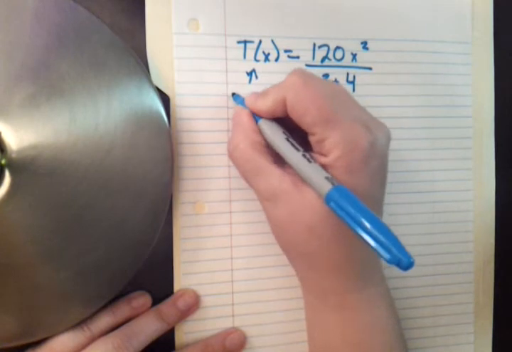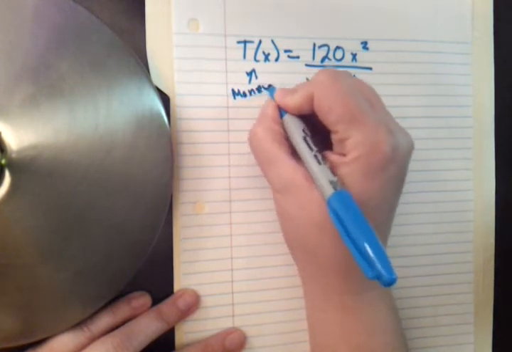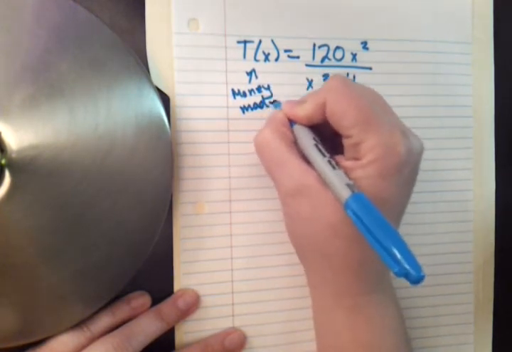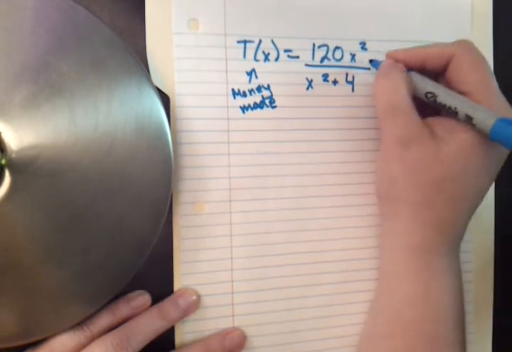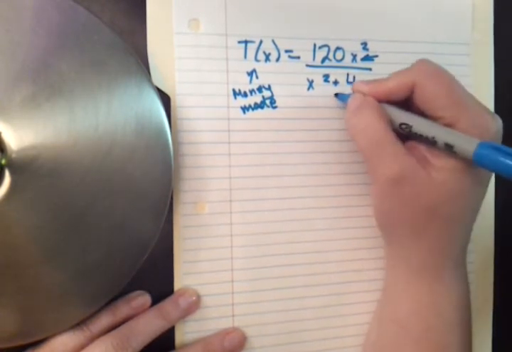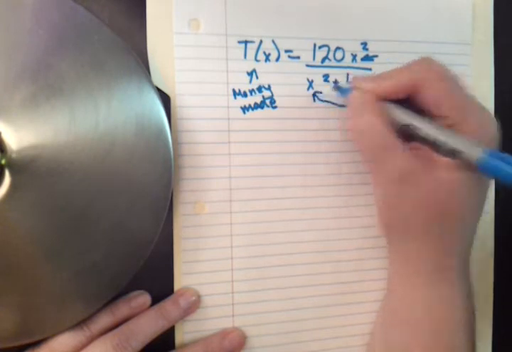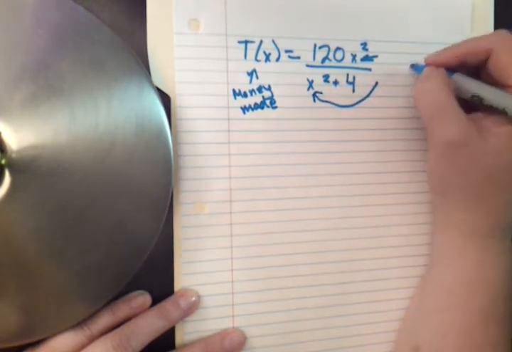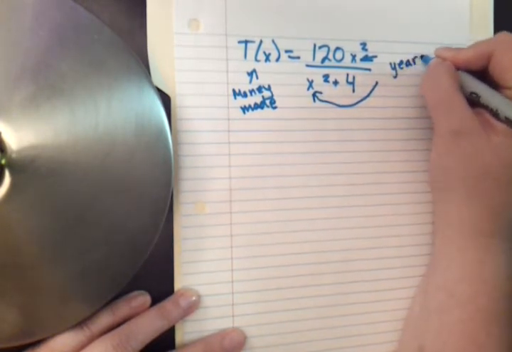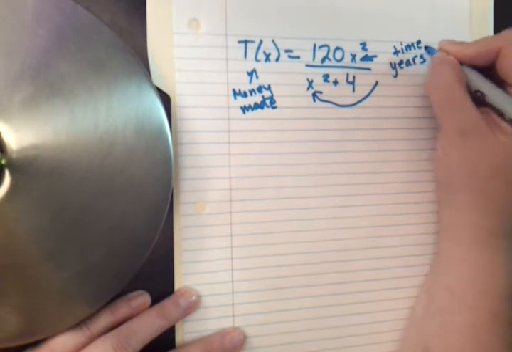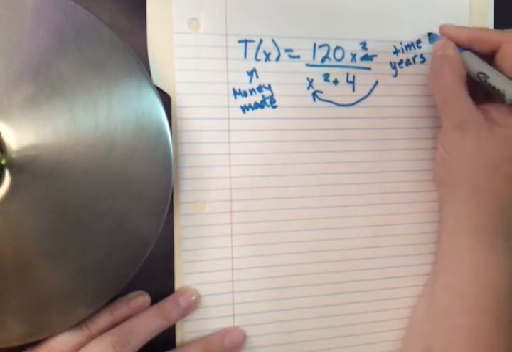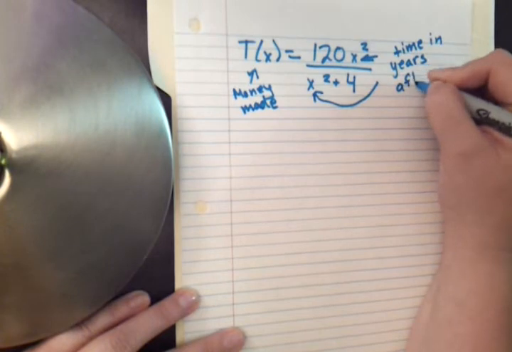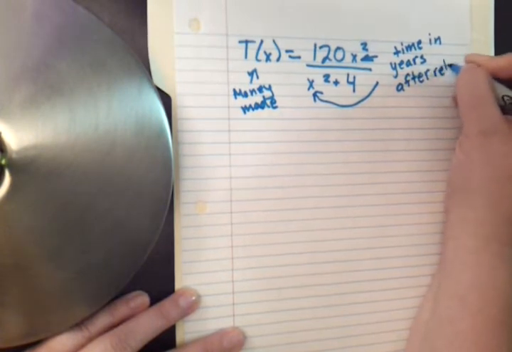This is how much money the movie's made, and this x here, the x there, that is in years. That's time in years after the movie was released. So time in years after release.